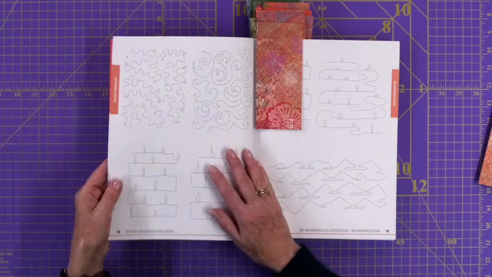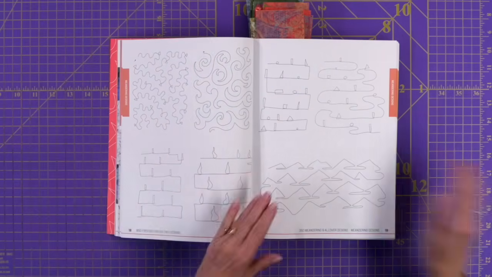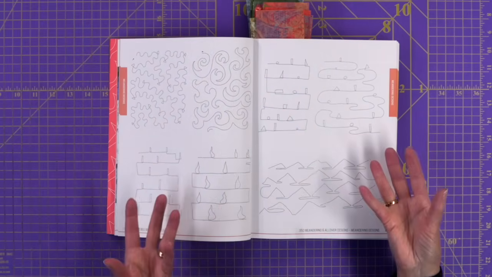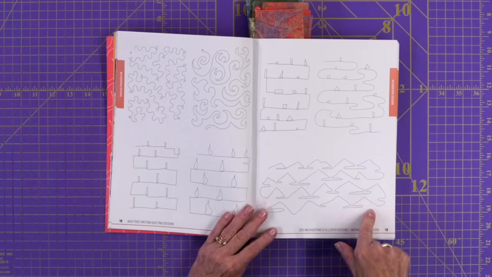Those are ones that go all over your quilt. You probably know the little squiggly meandering design that everybody seems to start with, right? But this takes these up a notch for sure. So I'm just going to share a few of them because there's 850 designs in here. I can't share all of them with you, but let's take a look at some of them in the meandering category. So you can see how they're going all over the place.